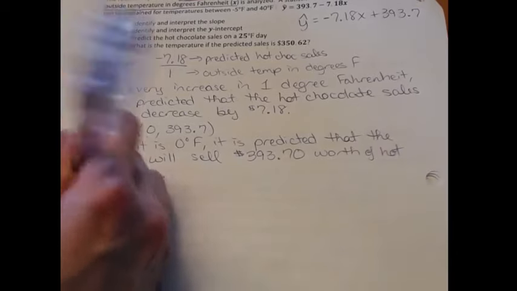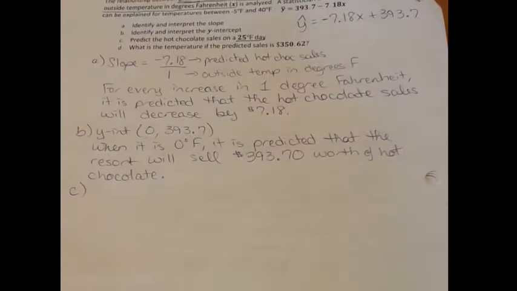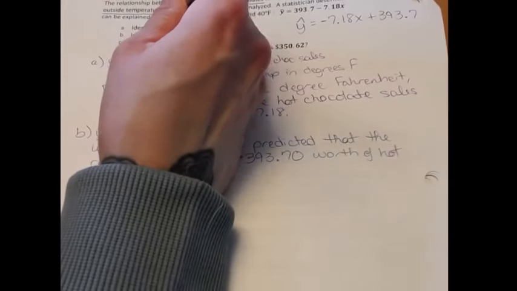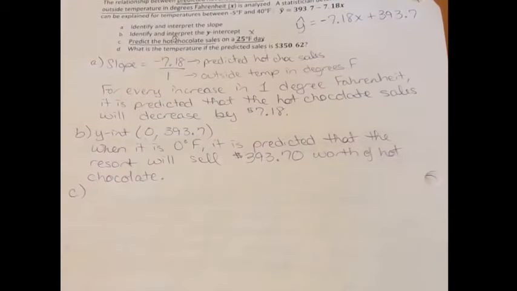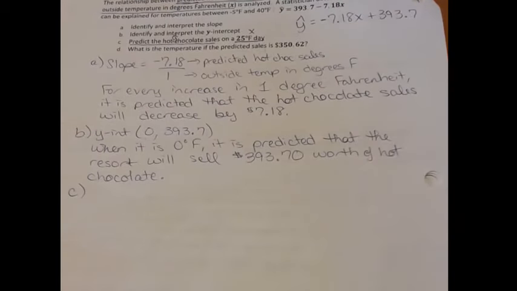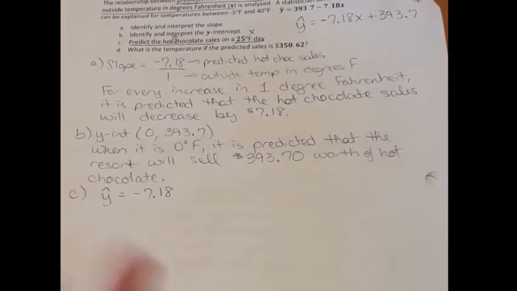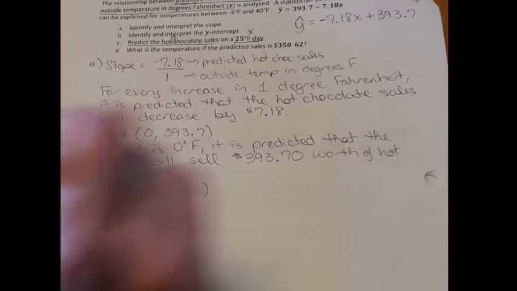Next, for part C, we want to predict the hot chocolate sales on a 25-degree Fahrenheit day. If we want to predict the hot chocolate sales, that means we don't know y hat. So predict, that's y hat. We don't know what that is. On a 25-degree day, x pertains to the temperature. So we have y hat is equal to negative 7.18x plus 393.7. I'm simply going to replace the x with a 25 since we know what the temperature is.